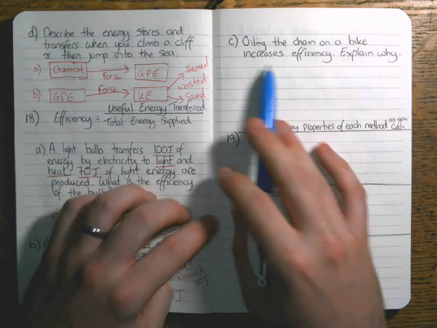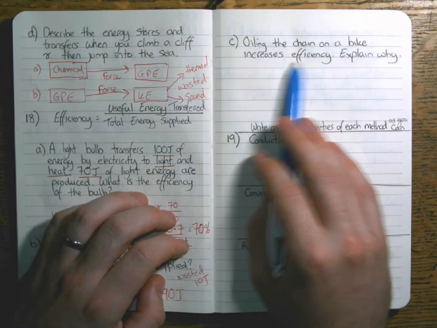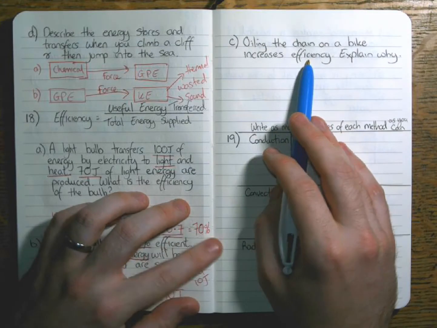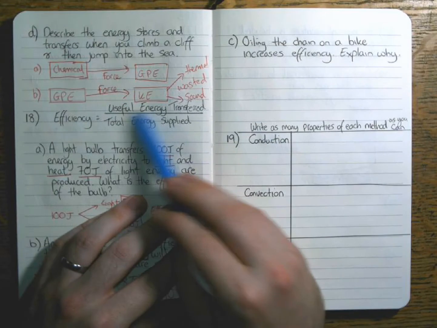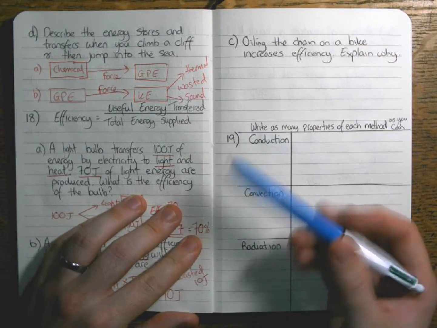Okay, so explain why it increases the efficiency. If we've got to explain about efficiency, then we want to be using the words useful energy and also wasted energy.